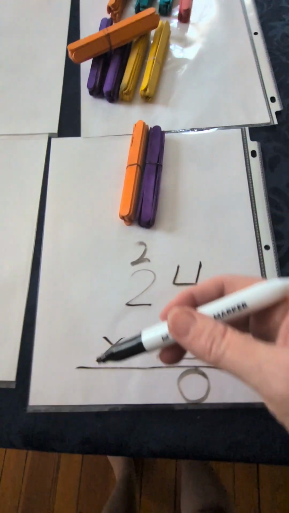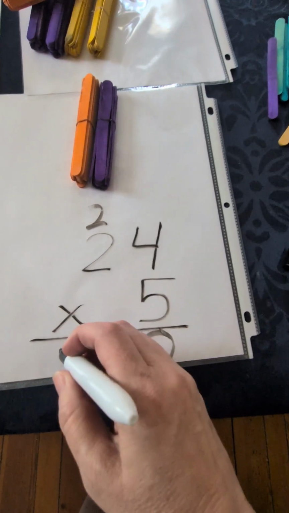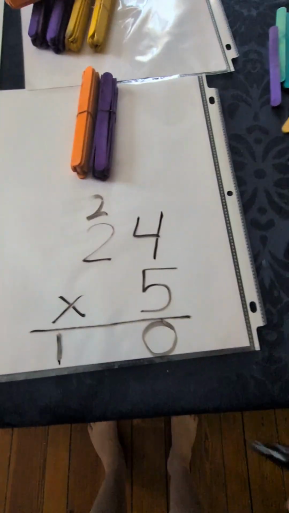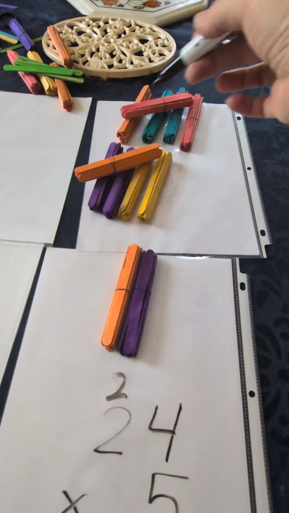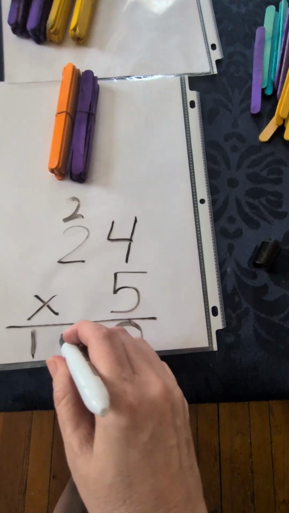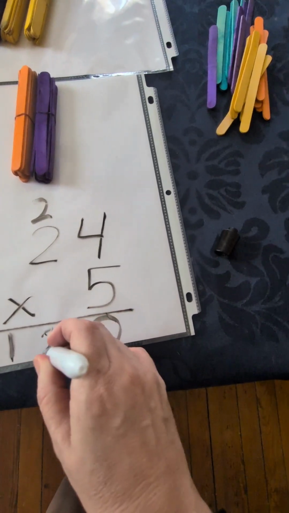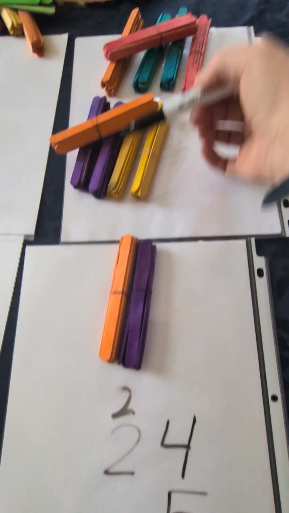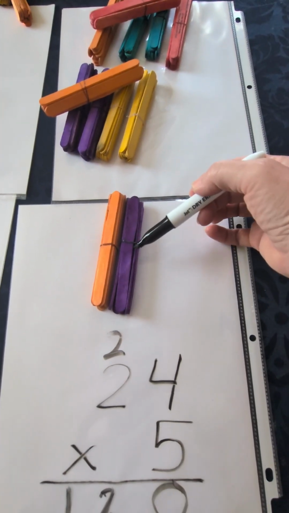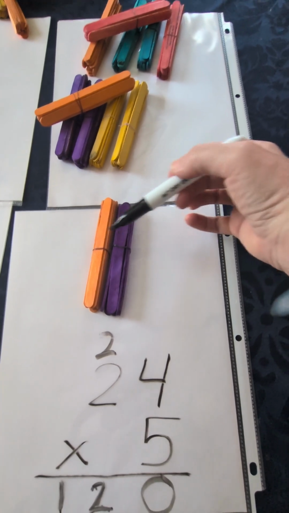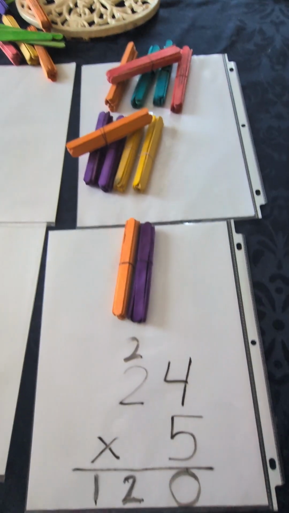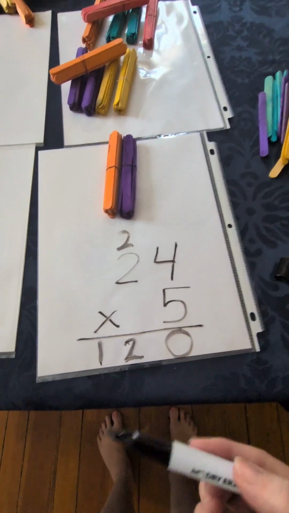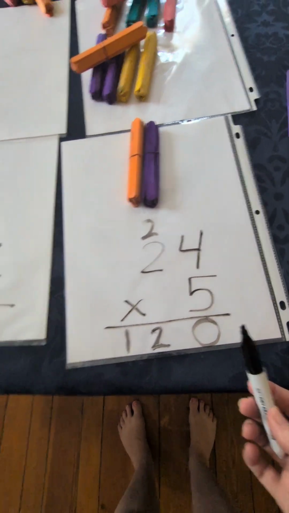So when we bring that down here, we're going to put 1 over here in the hundreds column, because 10 10s make us 100, and then 2 here in the tens column, because that's how many tens we have. Or 10, 11, 12. So we're just counting these on as 1 and then 2 more tens. So that's how it works with this problem, which gives us the answer of 120.